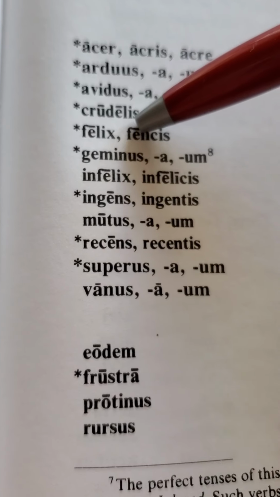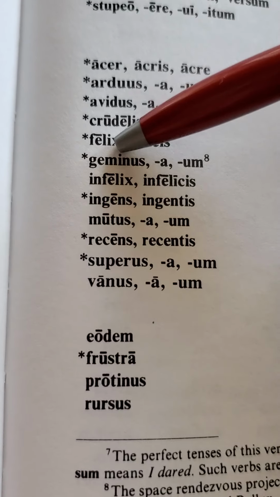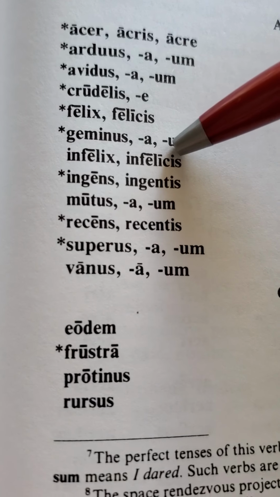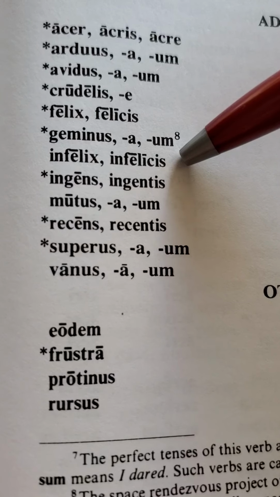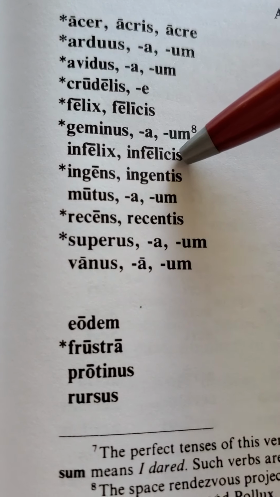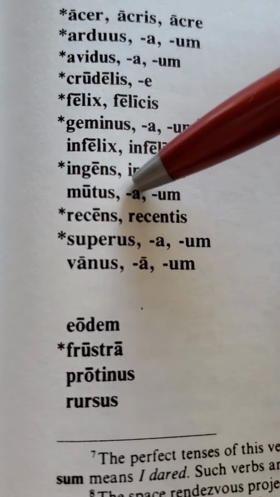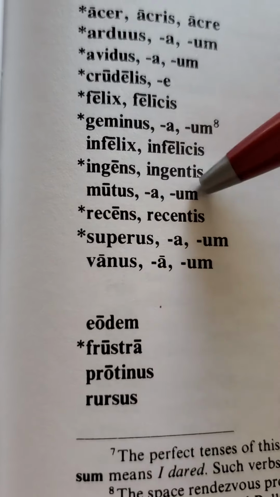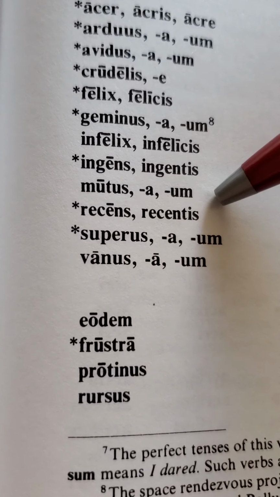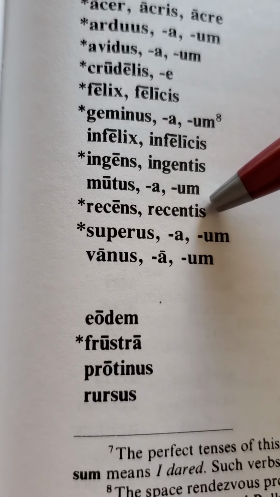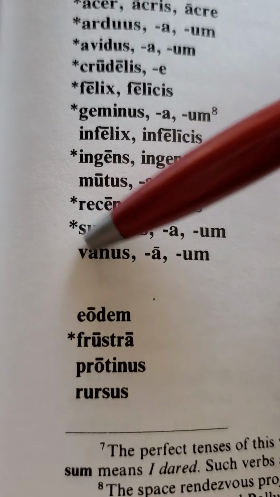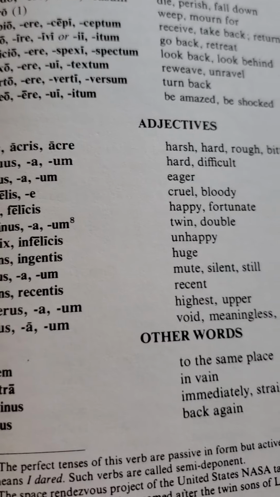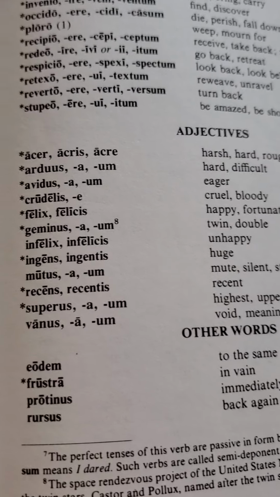And that's what present active participles are going to be. So, geminus, a, um, first and second declension. Felix, felicis, third declension adjective of 1 termination. Ingens, ingentis, ditto. Mutus, a, um, first and second declension adjective. Recens, recentis, third declension adjective of 1 termination. Superus, a, um, vanus, a, um. So a little wacky, but not too bad.